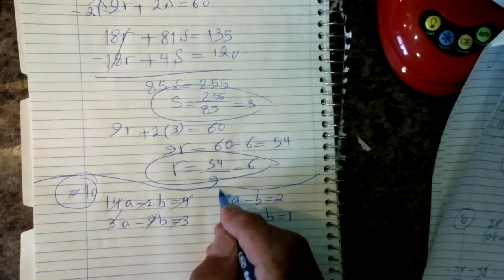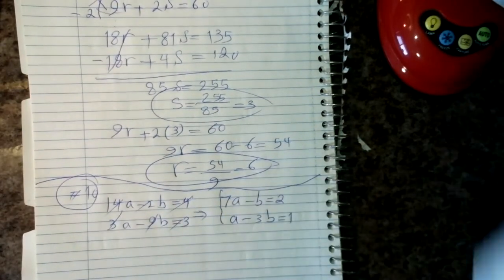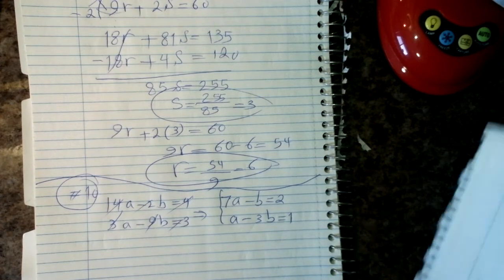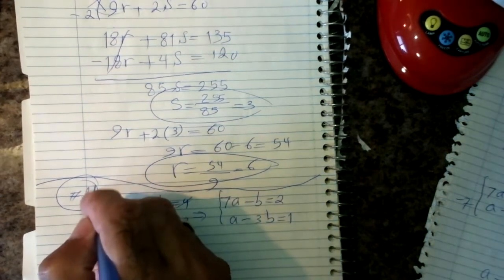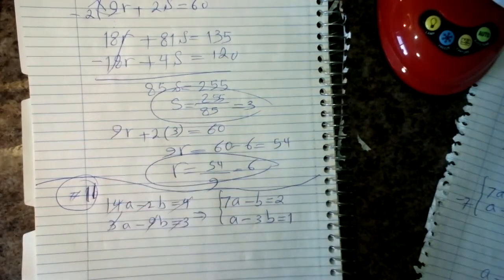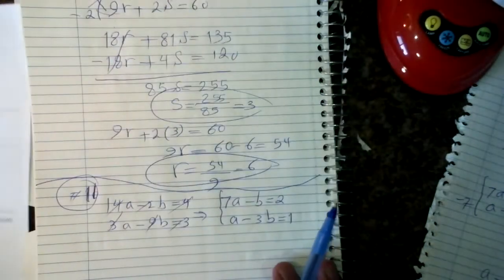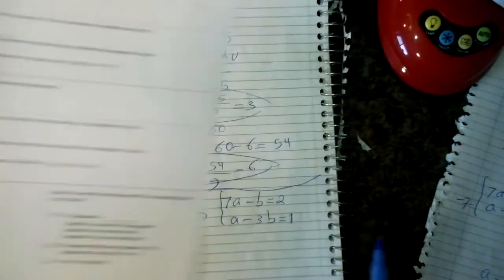See, you could deal with the equation which is easier to handle. By the way, this is number 11. I'm sorry, I skipped one. So I'll go back and do that 10 again. So this is number 11. Right after this, I do number 10.